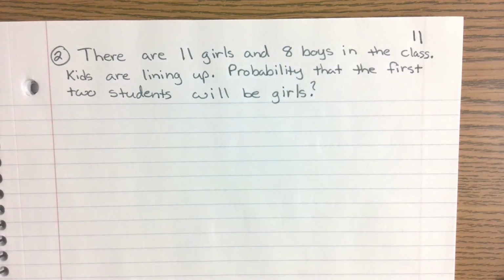Okay, what's the probability the first two students are going to be girls? So that's a dependent event, because once a student lines up in spot 1, that student is no longer available to line up for spot 2. They are out of the running, okay? So again, we're going to map it out.